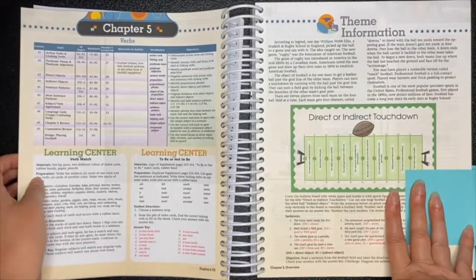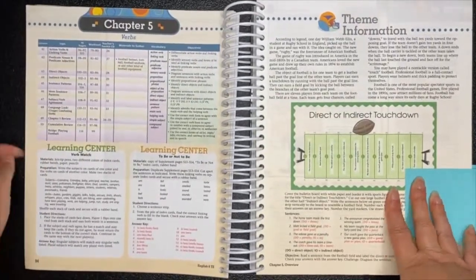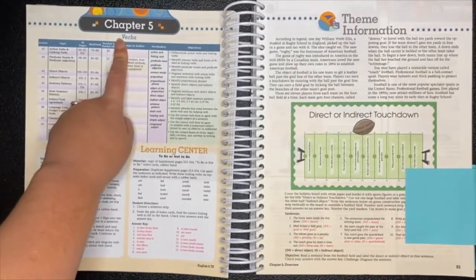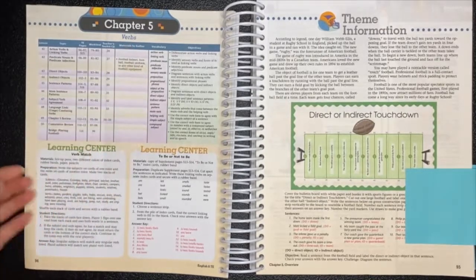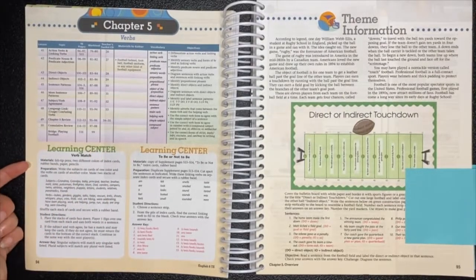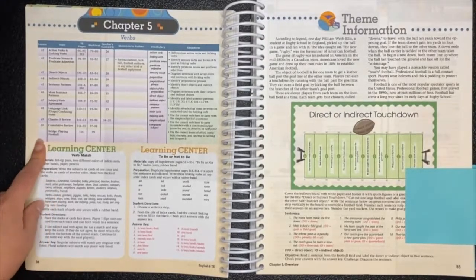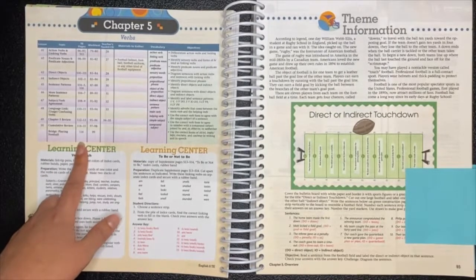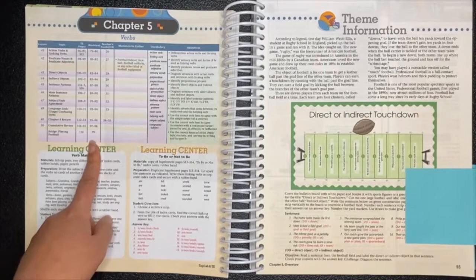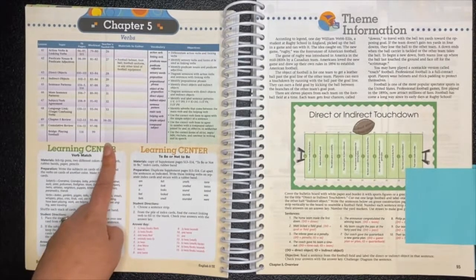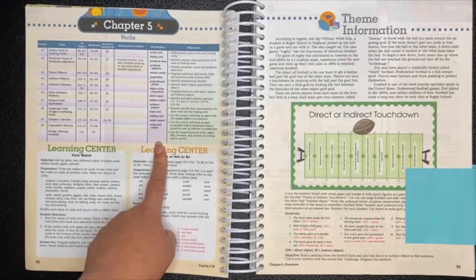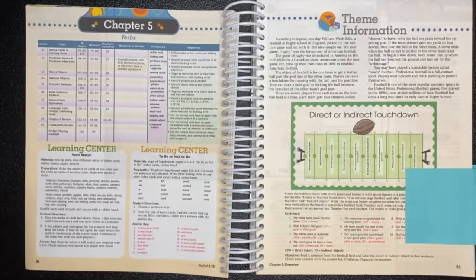And we'll take a look at chapter 5, which is a grammar chapter. You'll find the chapter at the top of the page, as well as what will be covered in the chapter. Then you get an overview of all the lessons within the chapter. That includes what lesson number, the lesson topic, the teacher edition pages you will need, your student work text pages, what you will need from the teacher toolkit CD, anything you will need for that lesson, vocabulary words, and the objectives for the chapter.